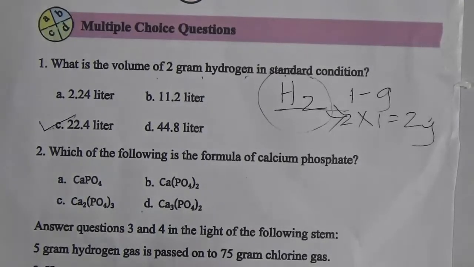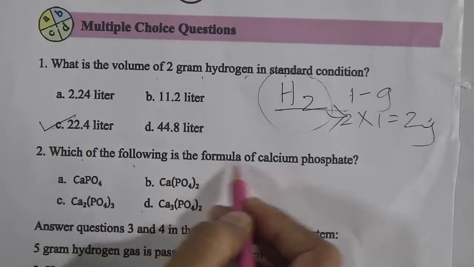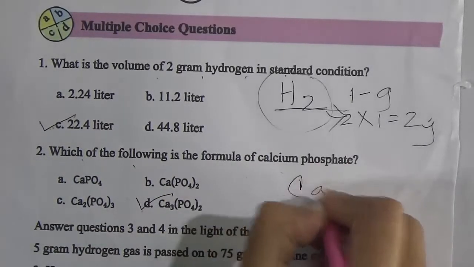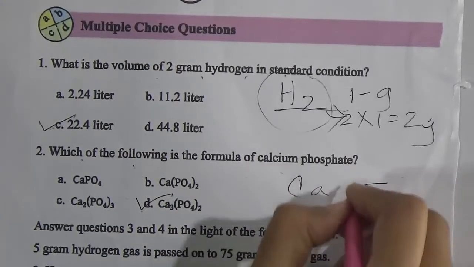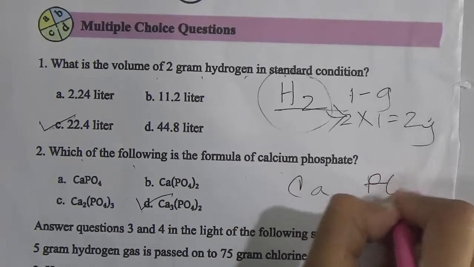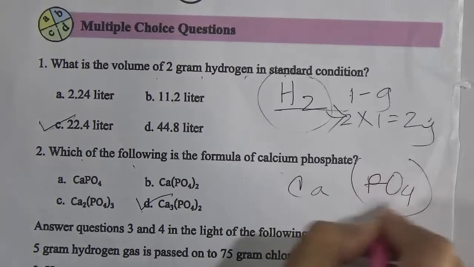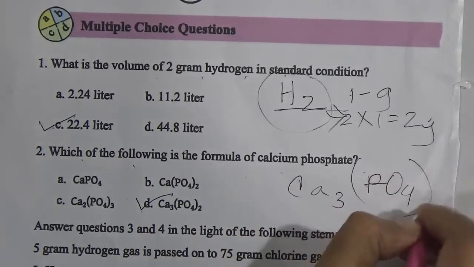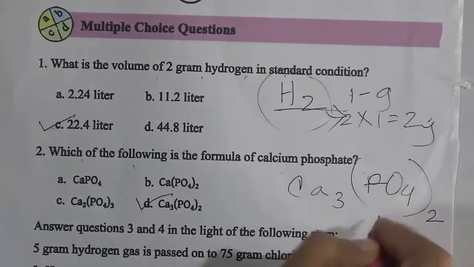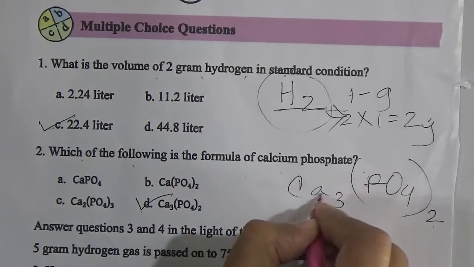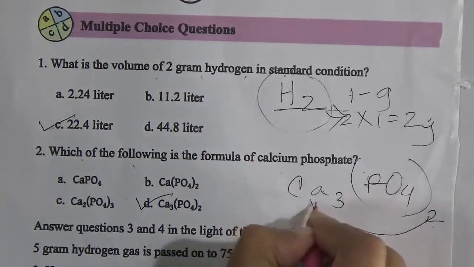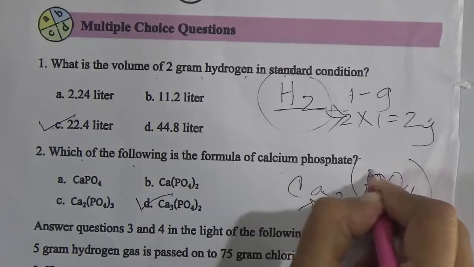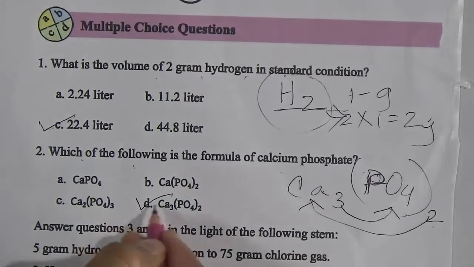Now come to the next one. Which of the following is the formula of calcium phosphate? And this is the answer. Calcium's valency is 2 and phosphate valency is 3. That 3 will be written with calcium and the calcium valency 2 will be written with phosphate. That means that 2 is the valency of calcium and that 3 is the valency of phosphate radical. That's why the answer is D.